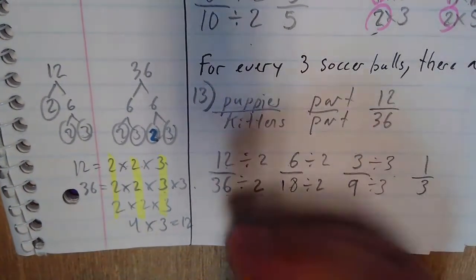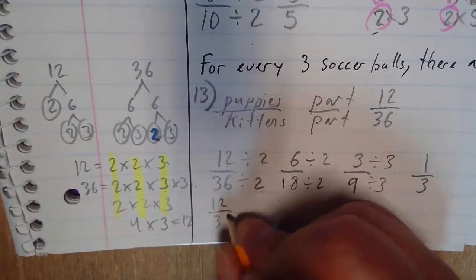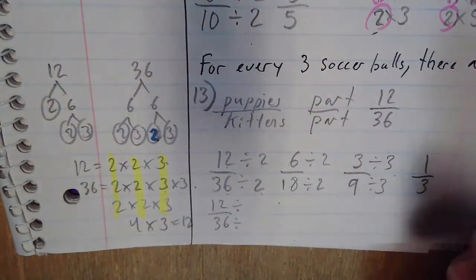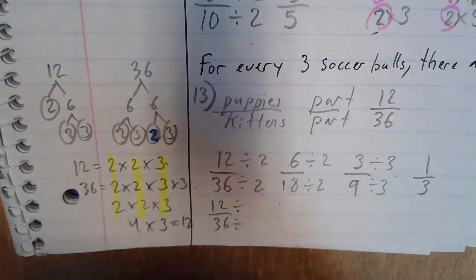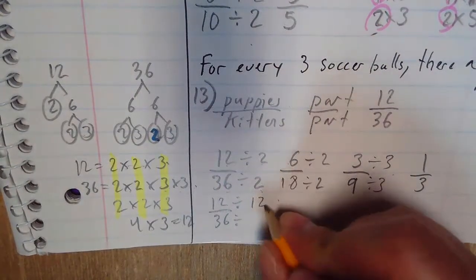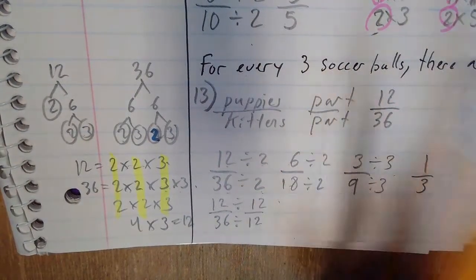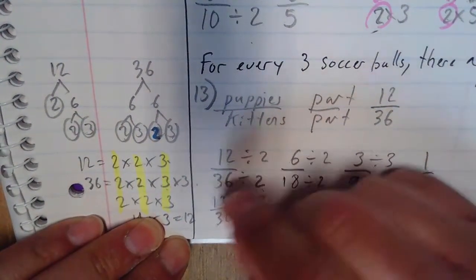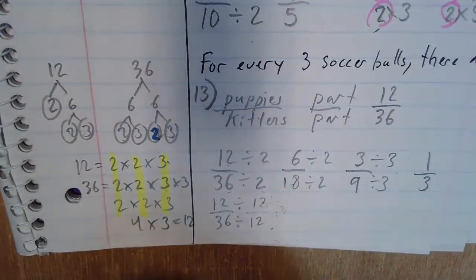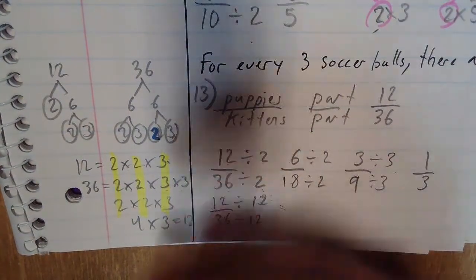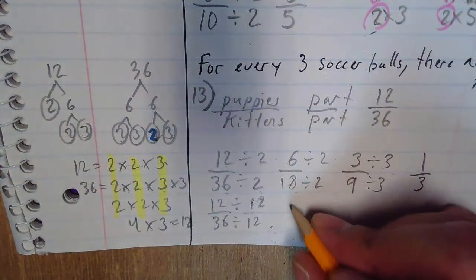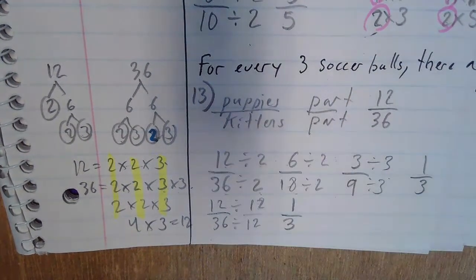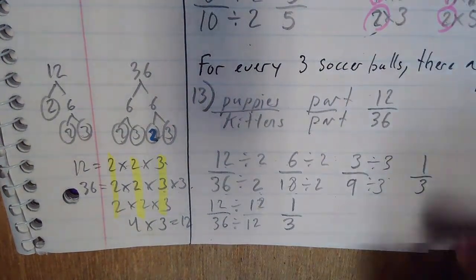Okay, let me just show you real fast. By the way, if you knew that it was 12 automatically because you know your times tables, do you have to do all this? No. Use your times tables if you know them. And if you don't know them, this is what I mean. If you memorize them, it does make the math easier. Look at this. 12 divided by 12, 1. 36 divided by 12, 3. Easy peasy. Now, of course, you need to write the sentence.